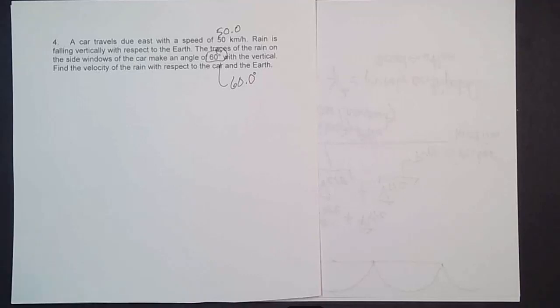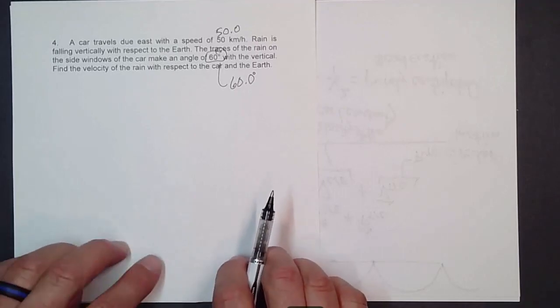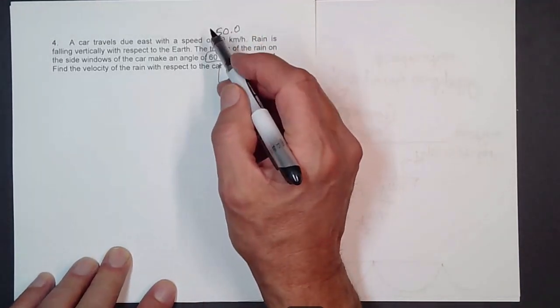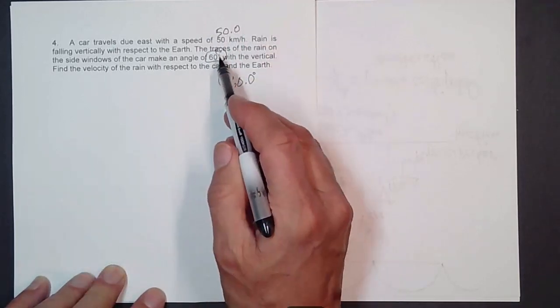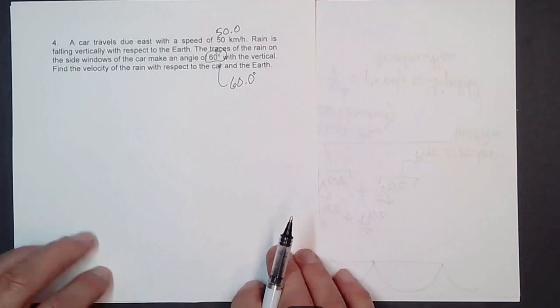As I was reading this problem, I realized that the way it was written, there was only one significant figure on each of the two numbers that I gave here. And I just don't find problems with one significant figure all that interesting. So I think I'd like to rewrite this one and say that it has a speed of 50.0 kilometers per hour and the angle is 60.0 degrees.